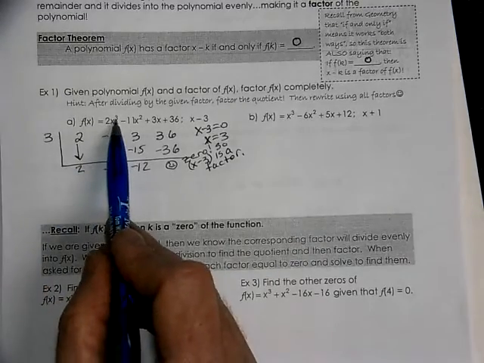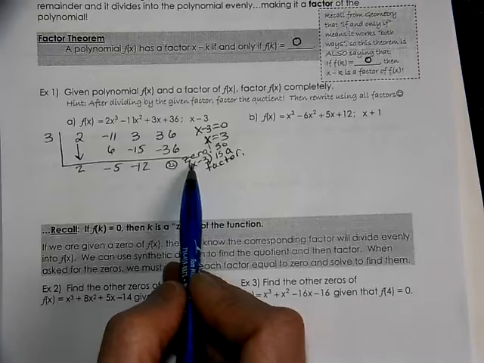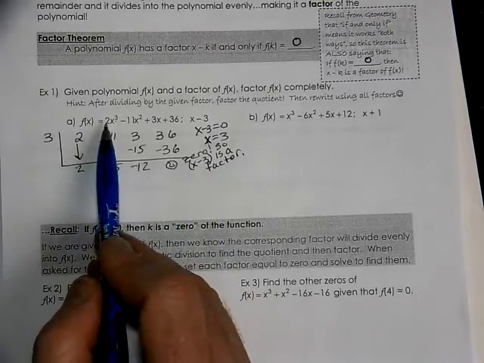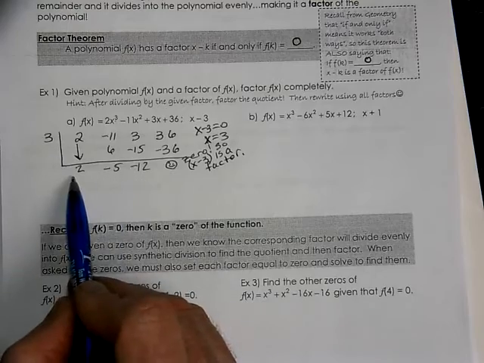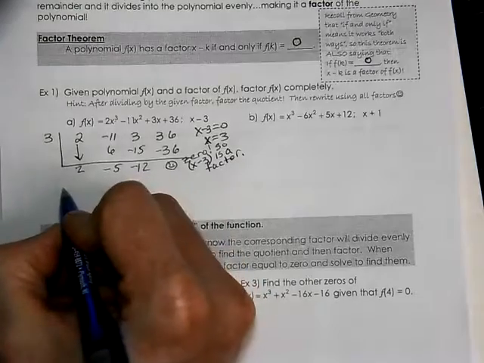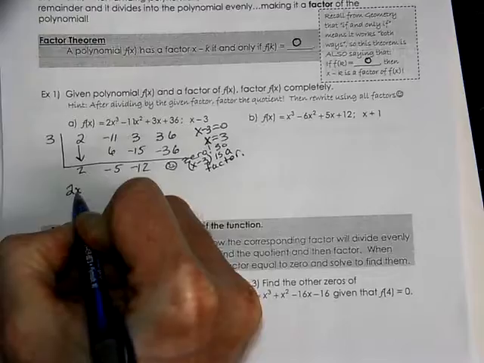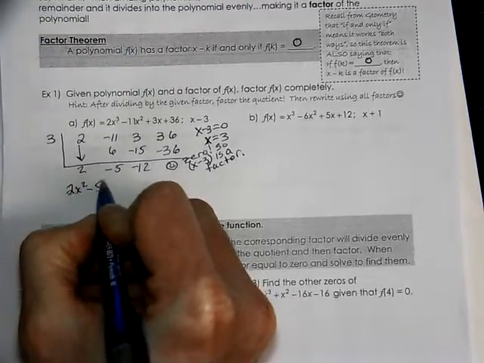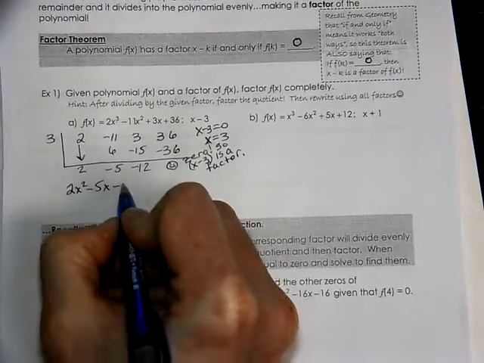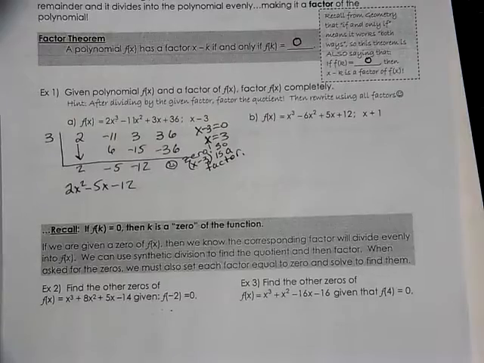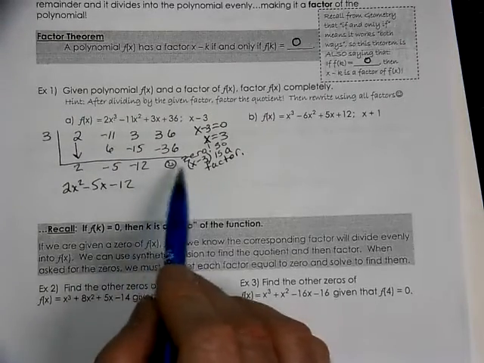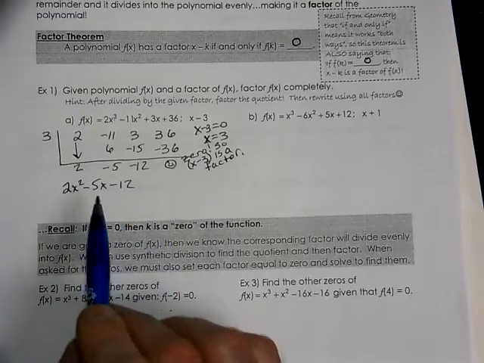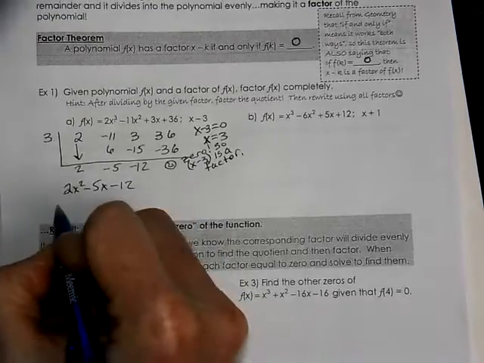Well, this was a cubic, and we divided through by x minus 3, and we created these new numbers that are part of a quadratic. So this is going to be 2x squared minus 5x minus 12. There is no remainder. It's the 0. So can we factor that apart?